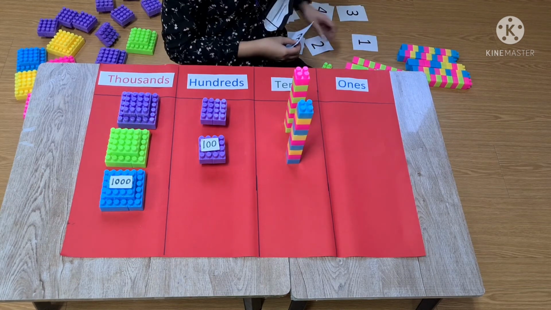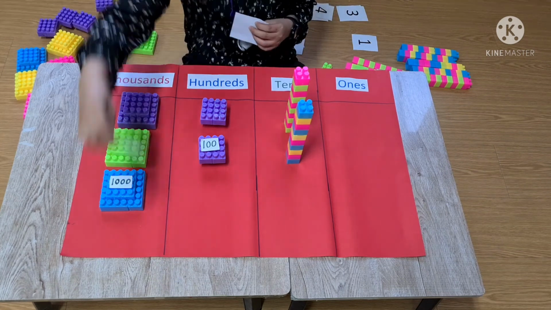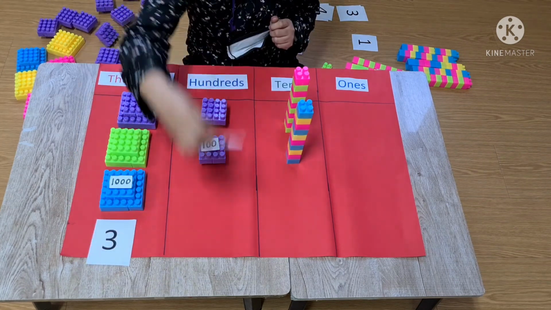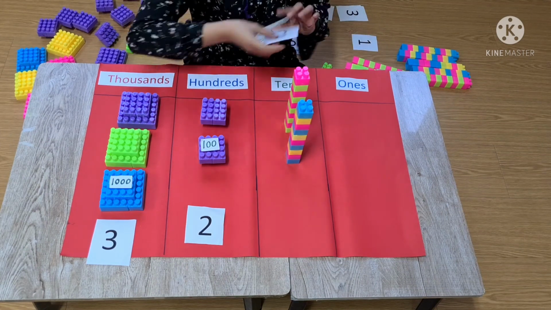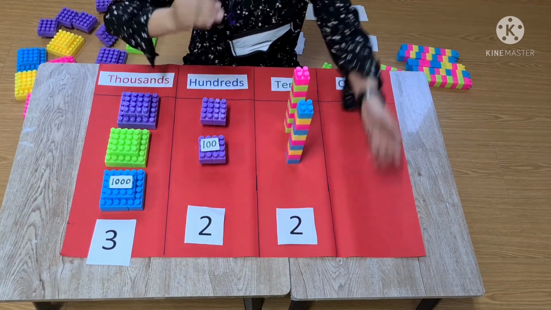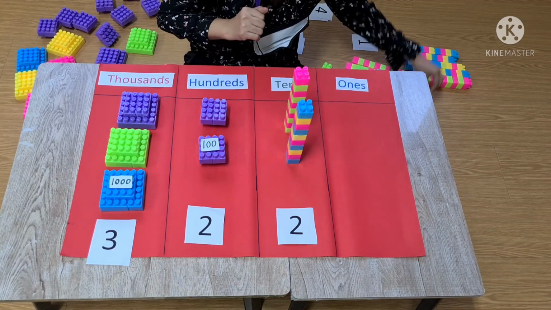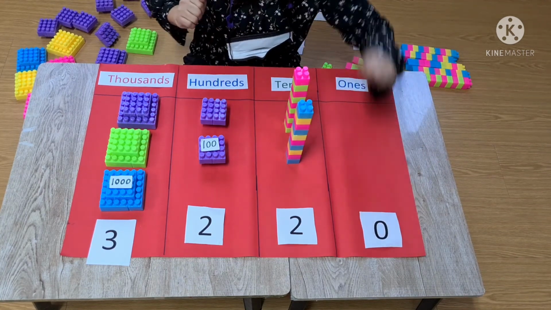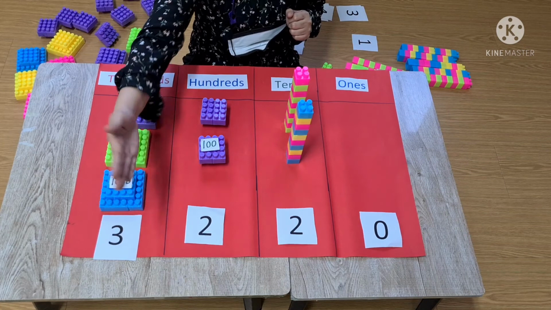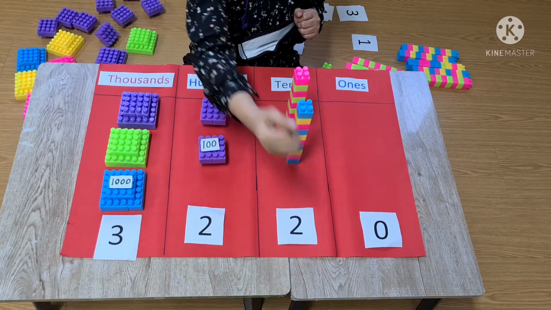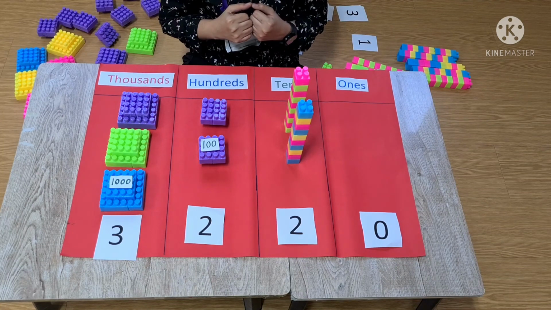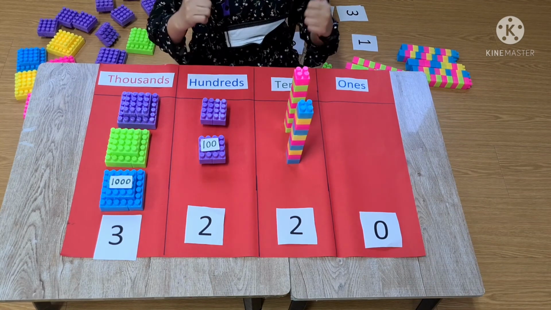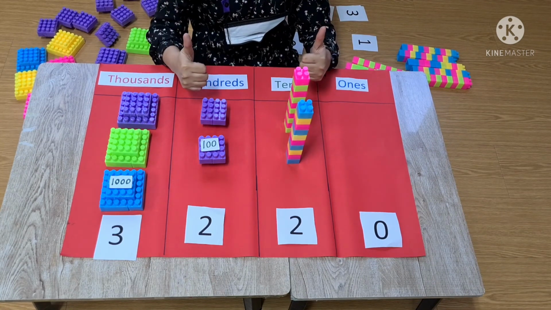Let's check your answer. 3 in thousands, 2 in hundreds, 2 in tens, and nothing in ones means 0. So 3,220 is the correct answer. Very good.